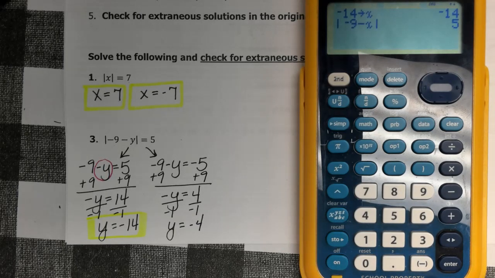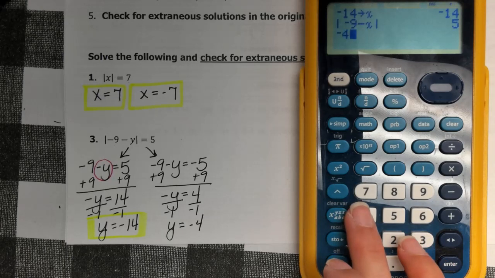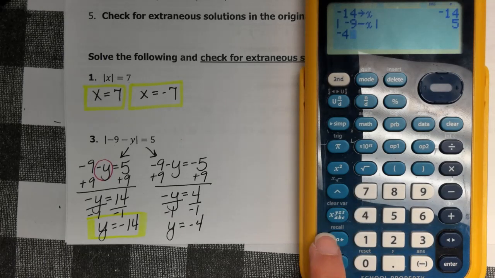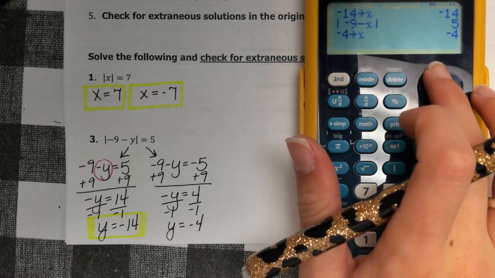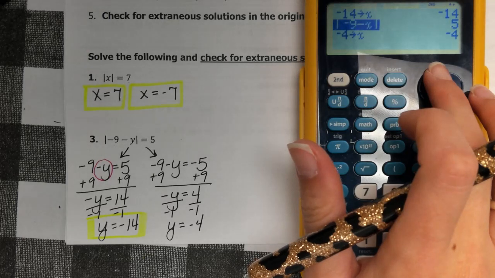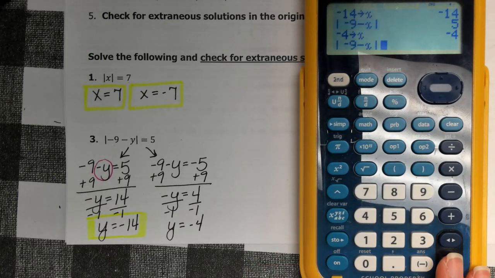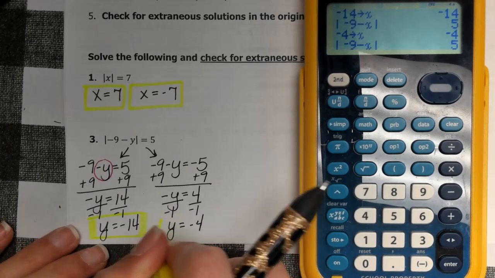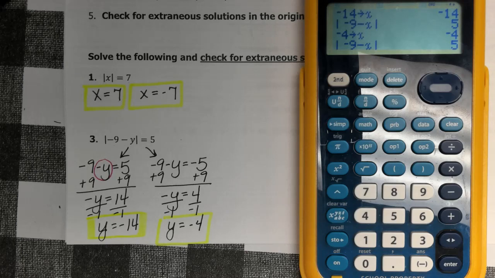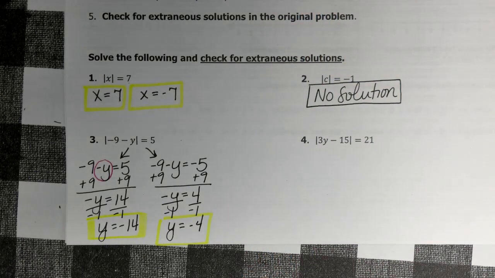Okay, so then I'm going to take the negative 4 and store that for x. So negative 4, store for x, enter. And then I'm going to make it easy on myself. I'm going to hit the up arrow until that original equation is highlighted, and I'm going to press enter. Now it's going to evaluate it when x is negative 4, which still gives me a 5, so both are good solutions. Questions on that? Okay.